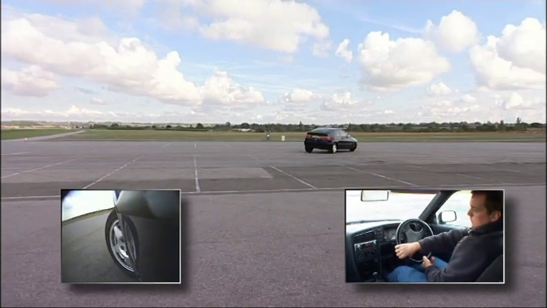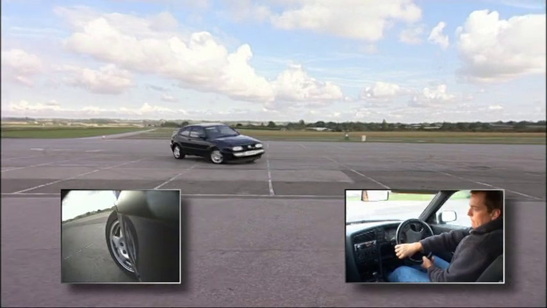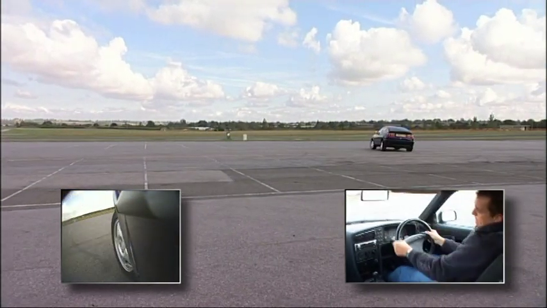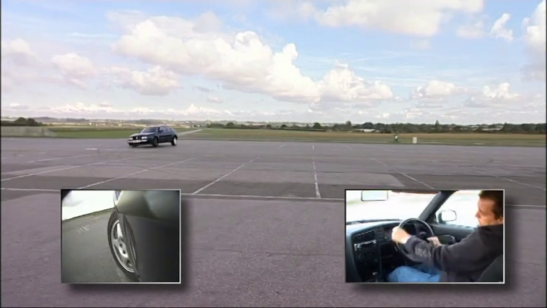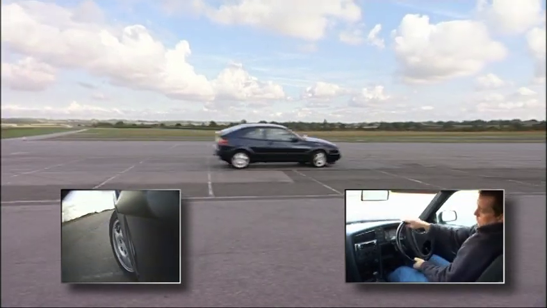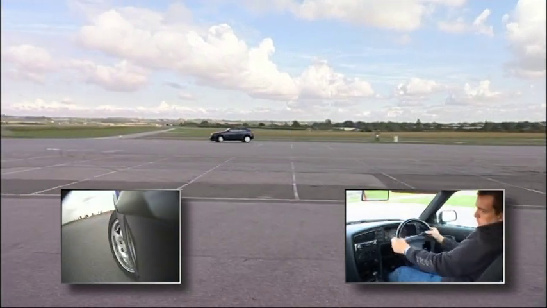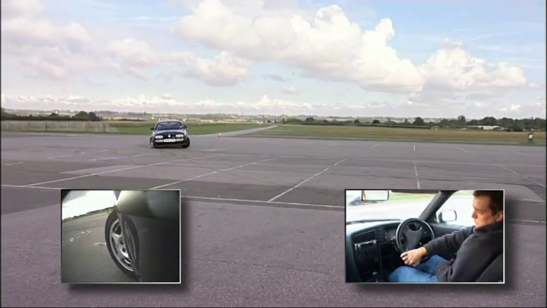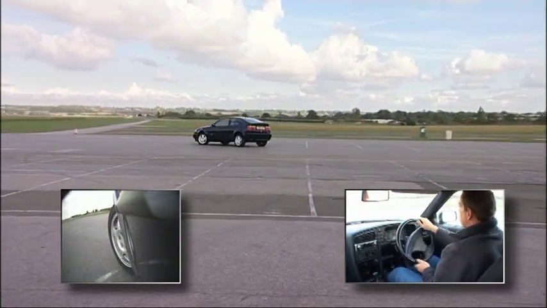When we do it this way round, you can see the tyre is leaning over. You can see the direction the car is going, but you can't see any difference to the direction even though the wheel is moving. As we eased off, the car tightens up.